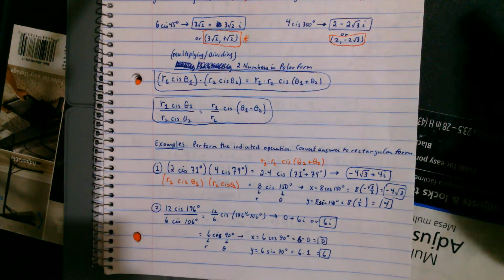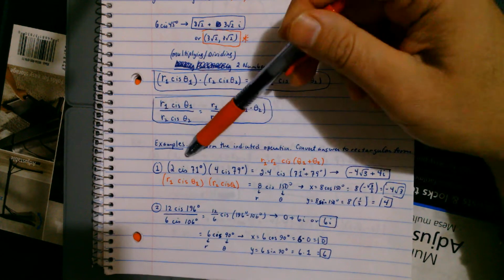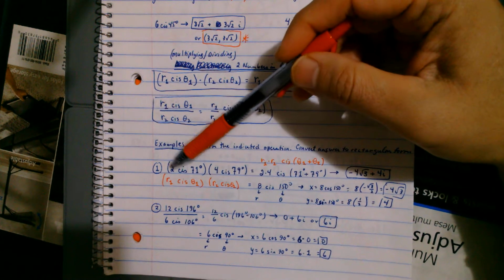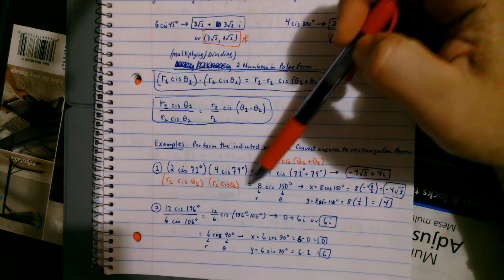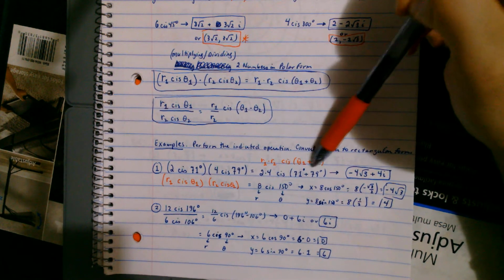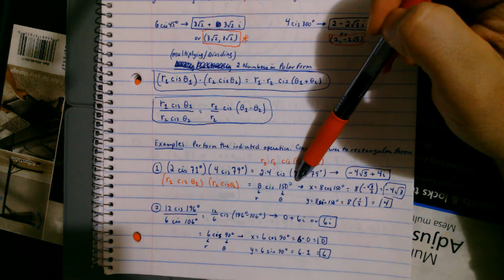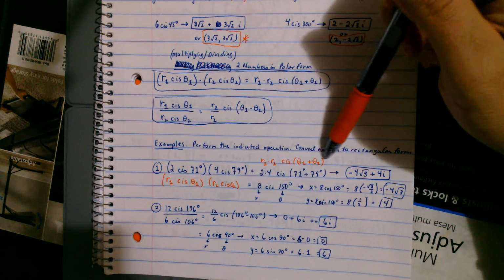So if I'm multiplying these two polar numbers, I'm going to multiply the 2 and the 4, r1 times r2. Then I'm going to take the cis of these two angles added. So 71 plus 79 is 150. So this becomes very simply 8 cis of 150.